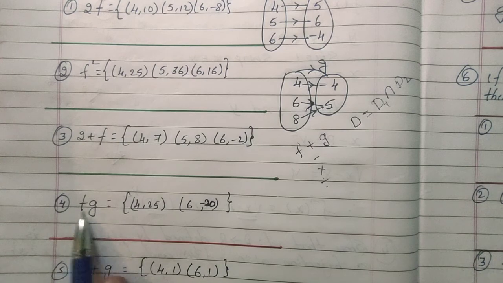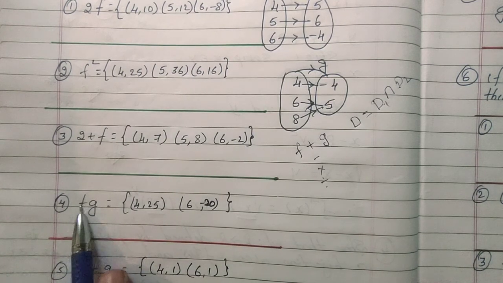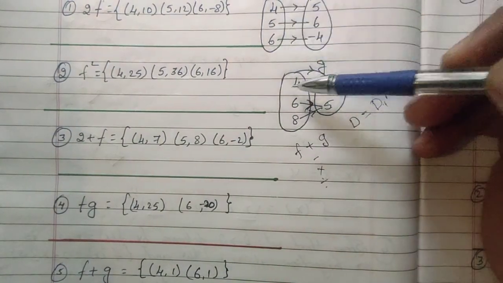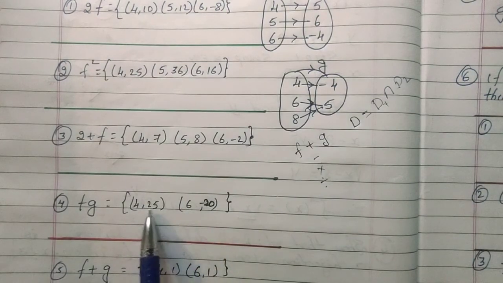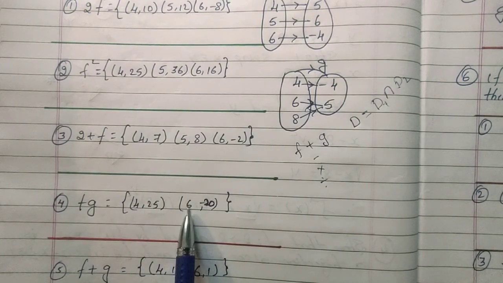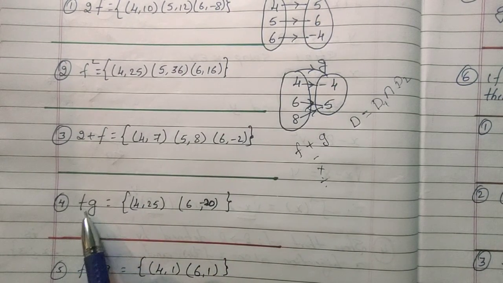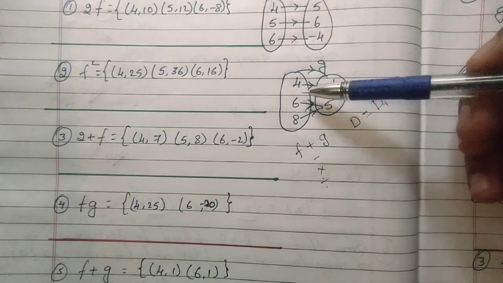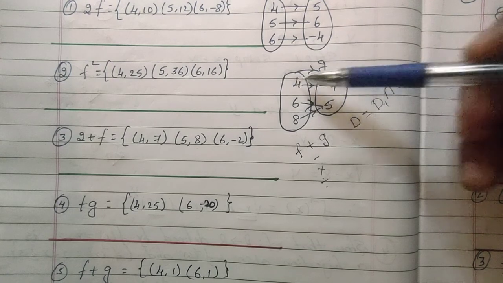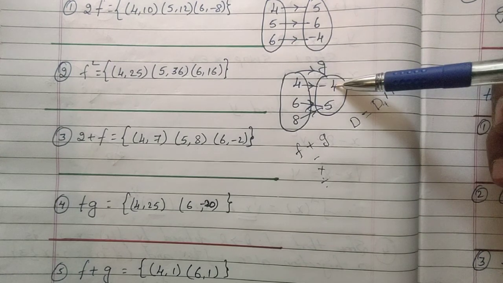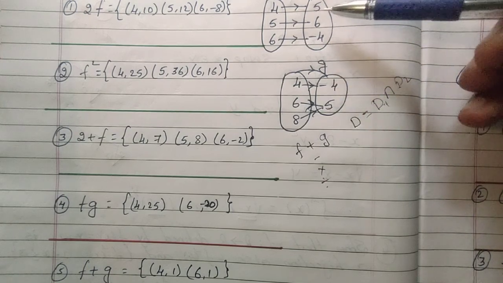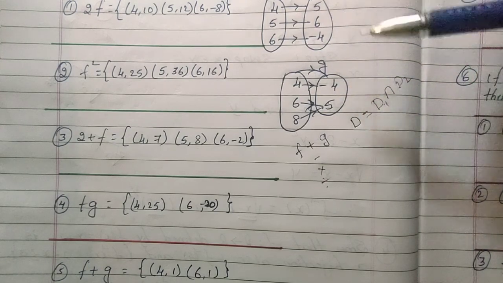Next, fg means product. Now different functions we are multiplying, real functions. What is the common domain? 4 and 6. Only those two we need to take, 4 and 6. Then we are multiplying. So 4's range is 5. Yes or no? Here 4's range is minus 4. 5 into minus 4.